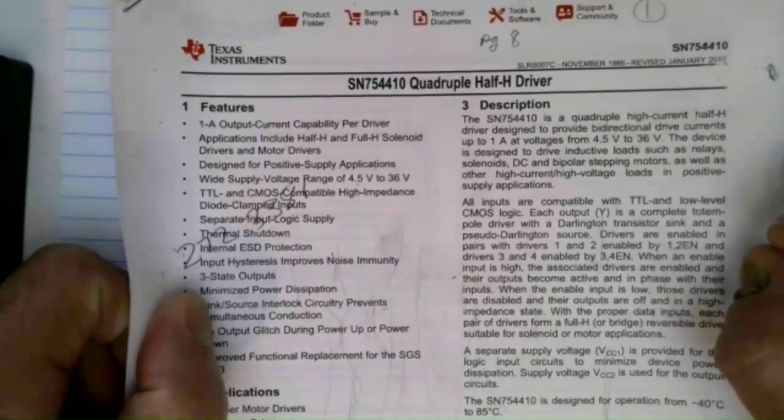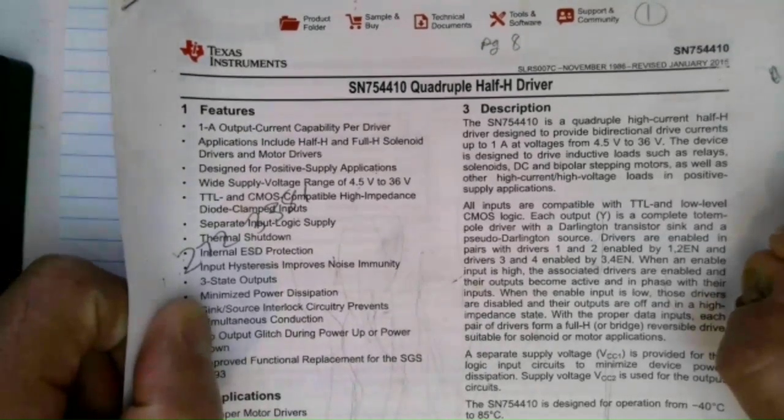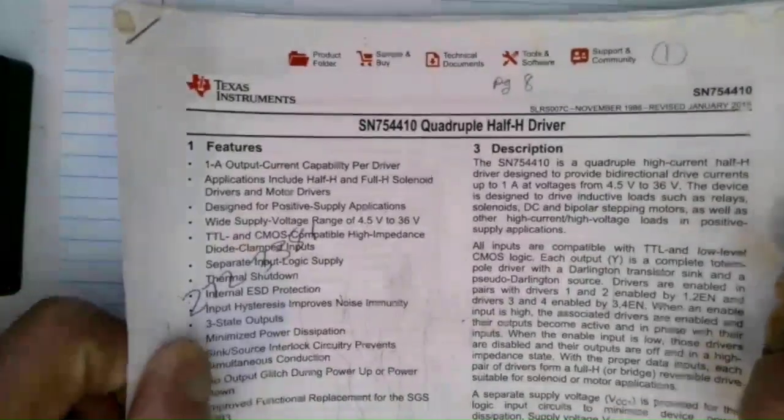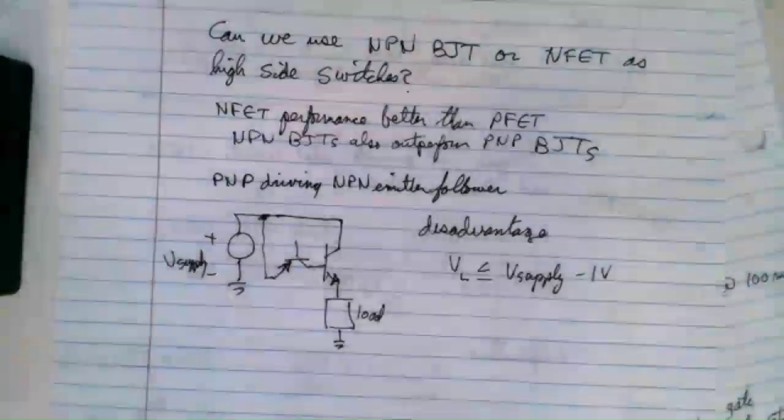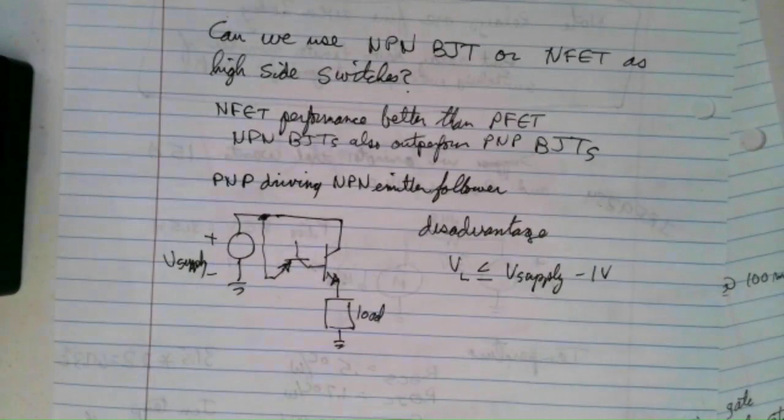TI makes it, and it can be used for a motor driver. Not a real high spec motor driver, but a motor driver nonetheless. And I just want to show you the schematic of the output circuit, if I can find it. Here it is.